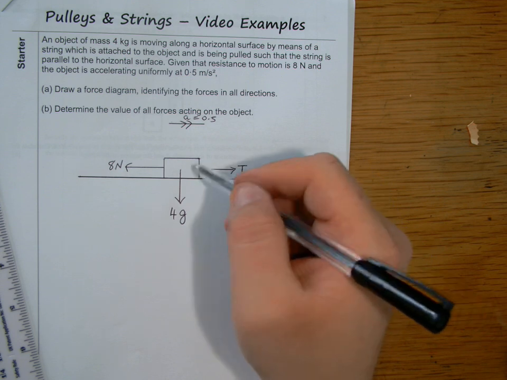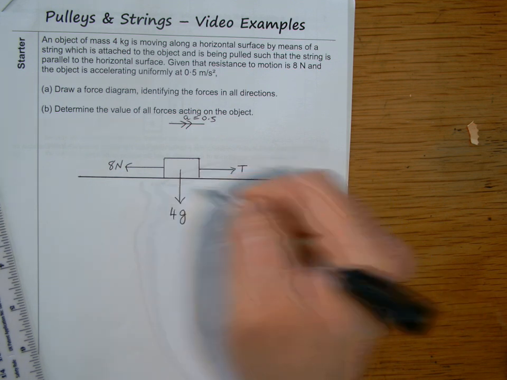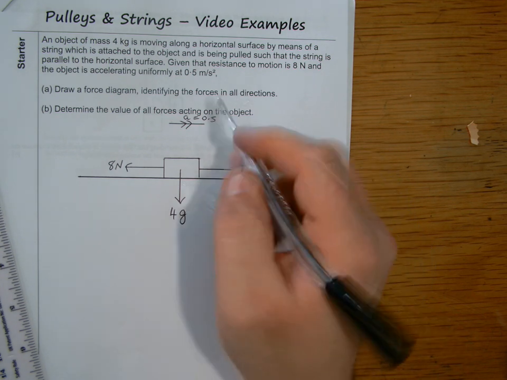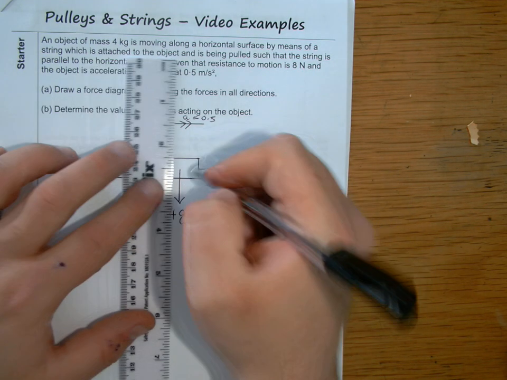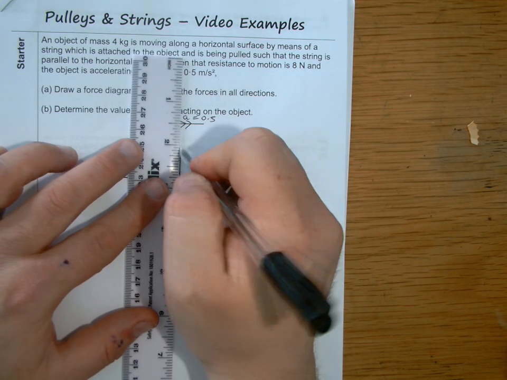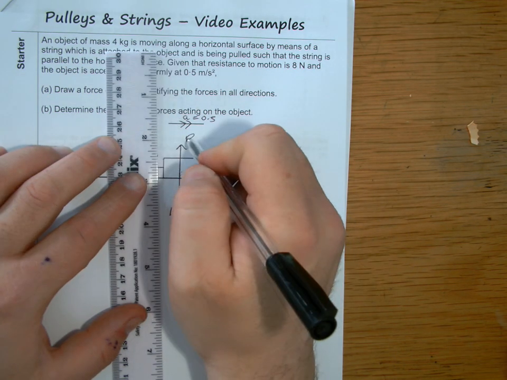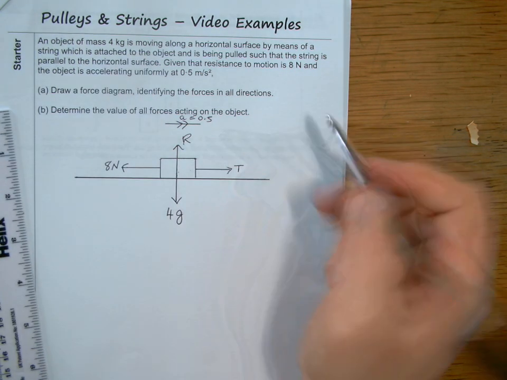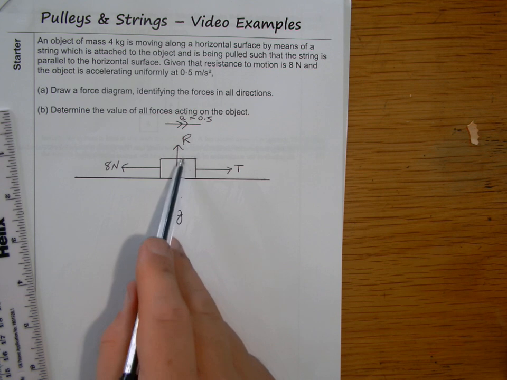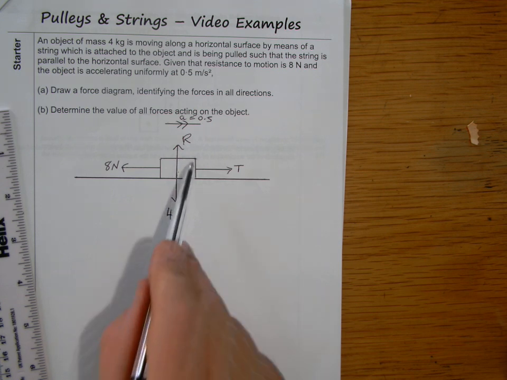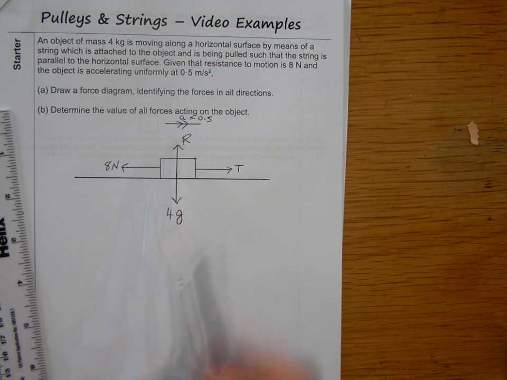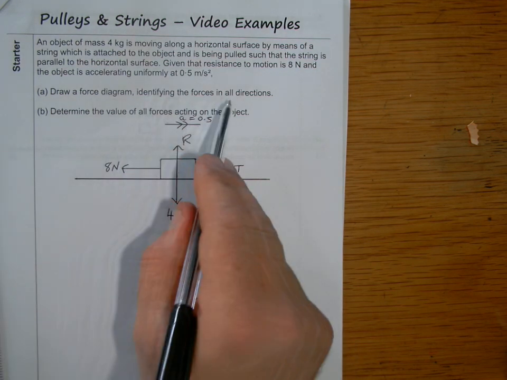The reason why it doesn't just keep falling is because this surface is supporting it. So what happens is, with the weight, the surface reacts. The surface is strong enough to keep this object in place, so it reacts with the force R. So it's like pushing it up, it's holding it there. If the road wasn't strong enough, the object would just go through the road, wouldn't it? With the weight of that object there, but it's strong enough to hold it. So, draw a force diagram identifying all the forces.